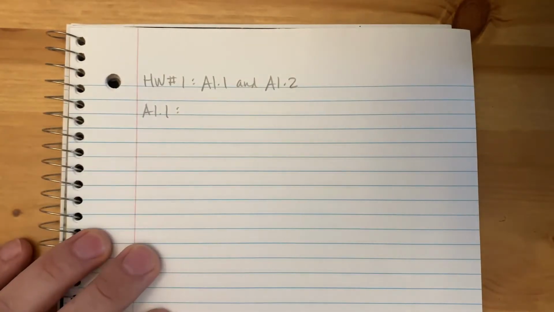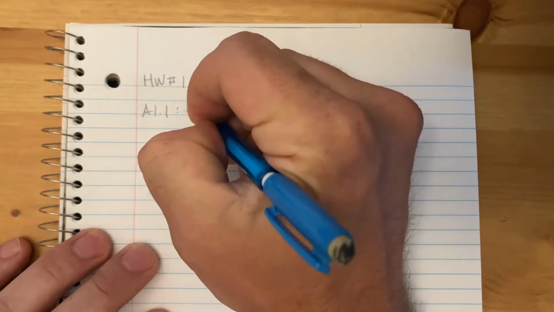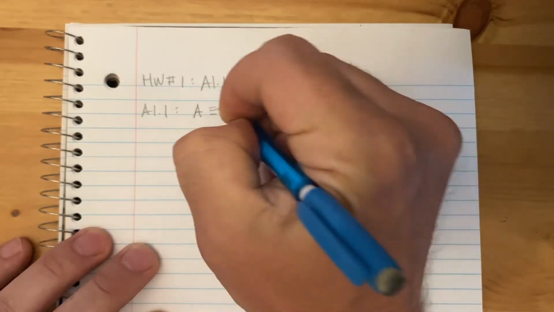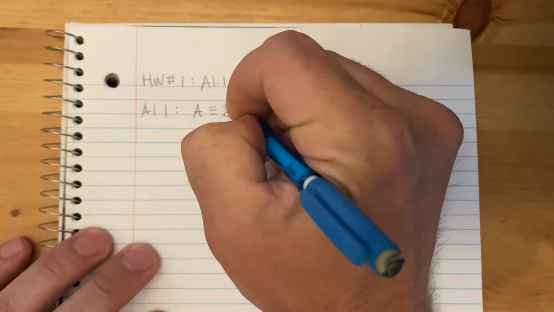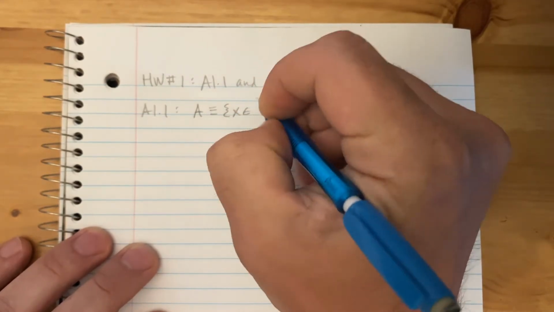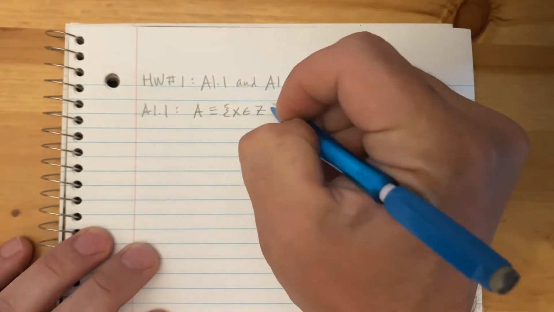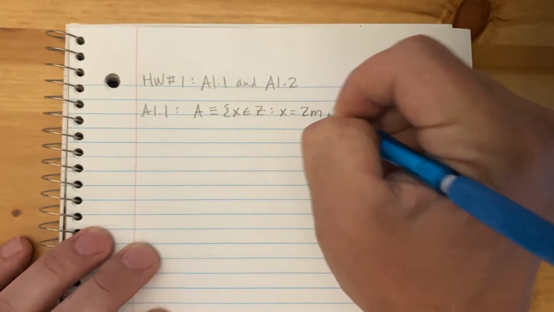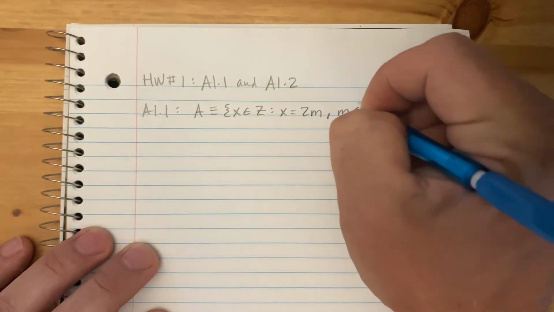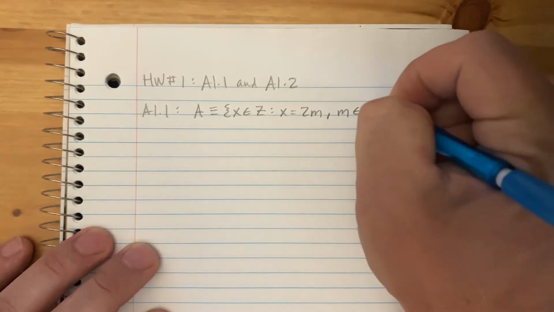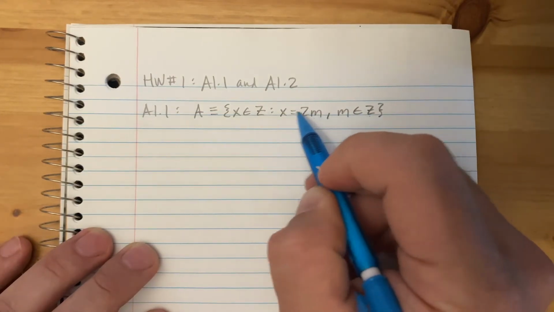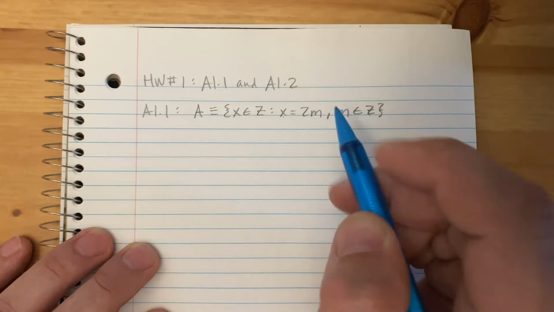It defines a couple of different sets for us. It defines the set A as the set of all even integers. So I'm going to go ahead and write that in set notation. It's all x's that are an element of the set of integers, Z, such that x equals 2m, where m is an element of the set of integers. Right? So any integer you pick for m, you plug it in here and you'll get an even number for x.